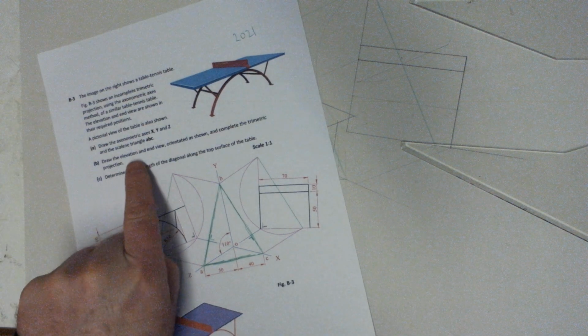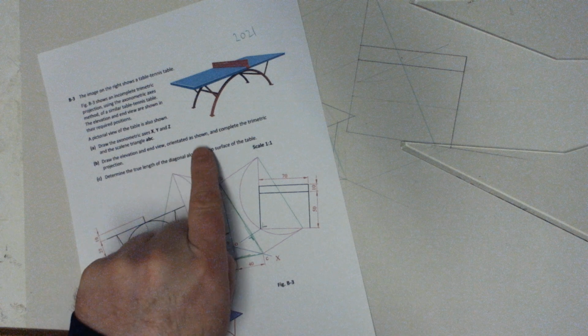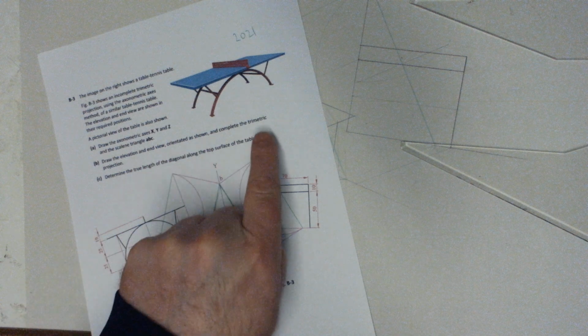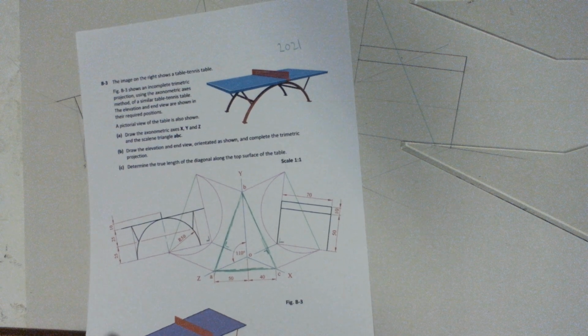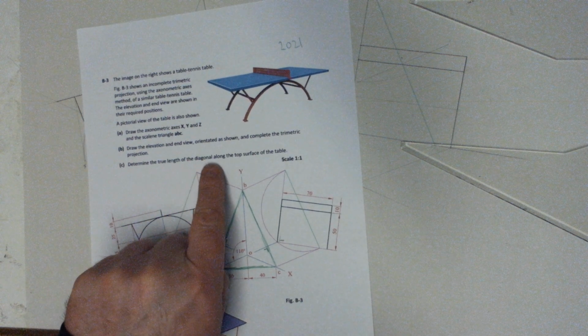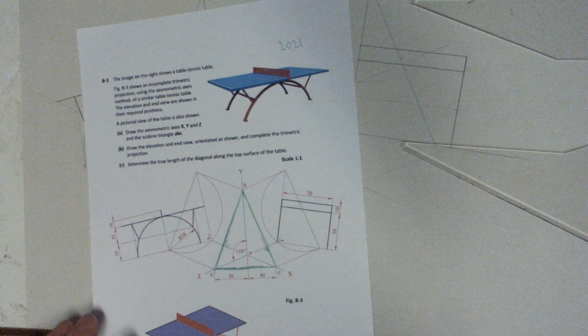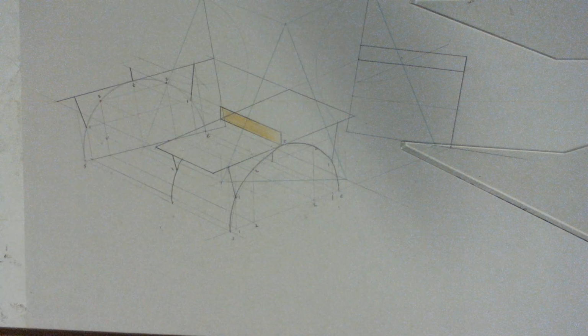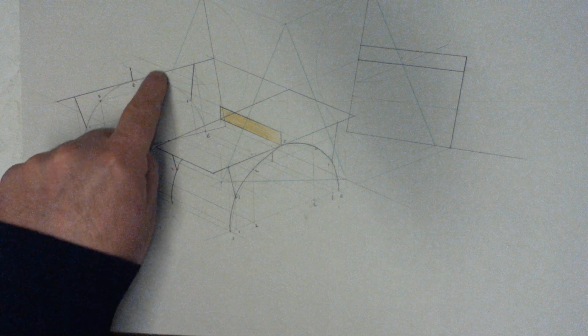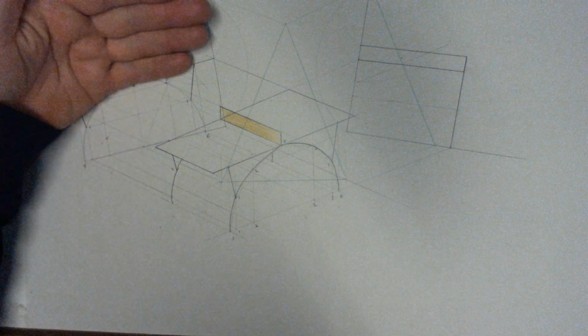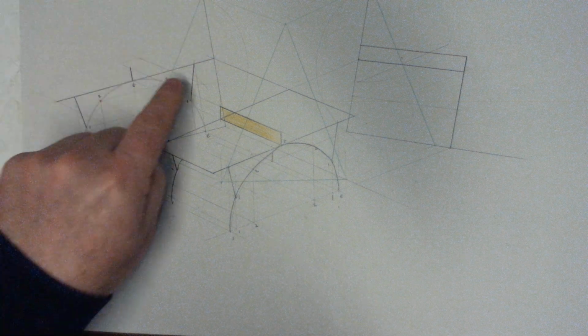So, draw the elevation and end view oriented as shown and complete the trimetric projection there. Okay, so that was a trimetric projection. And determine the true length of the diagonal then across the top surface of the table. Okay, now how would you get the true length of the diagonal there? Now, personally, I would just rabat it.